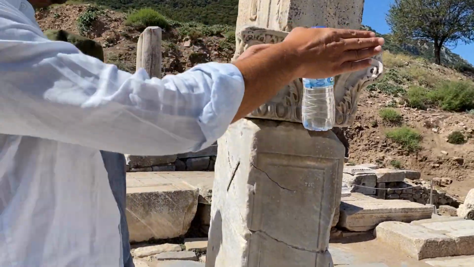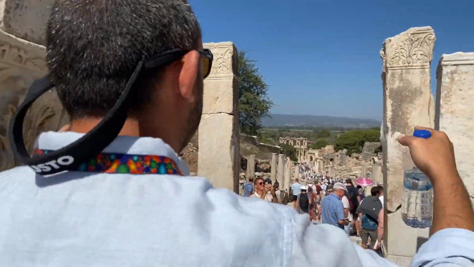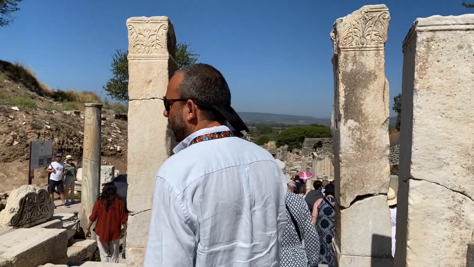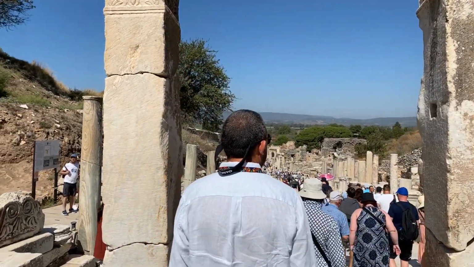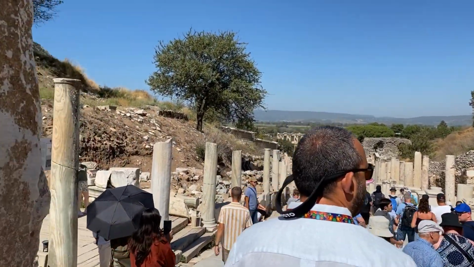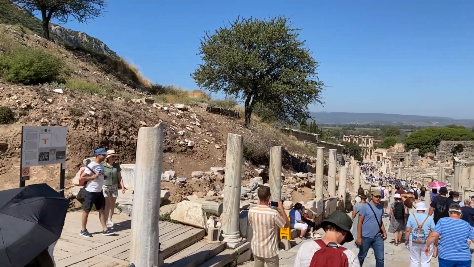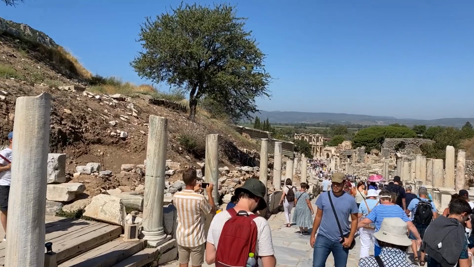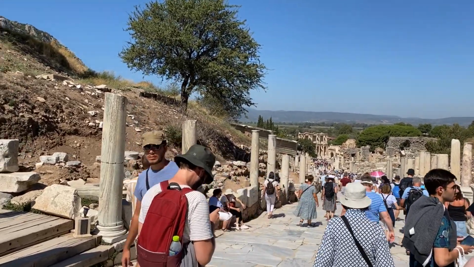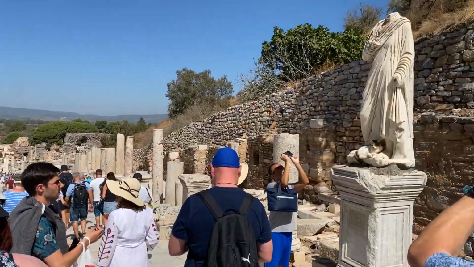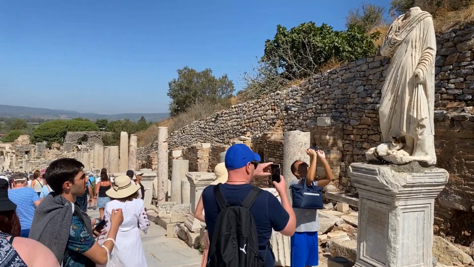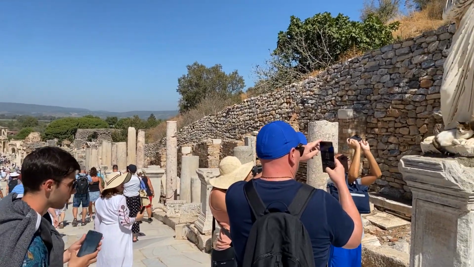So the pillars you see in front of us belong to a gate, a monumental gate of Hercules. Behind, you can see the beautiful relief of Hercules.